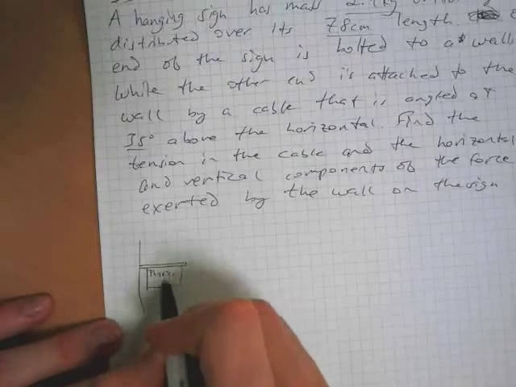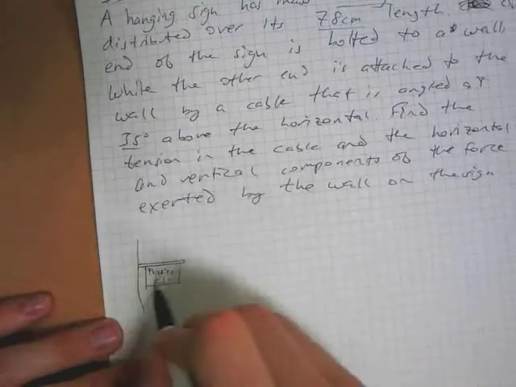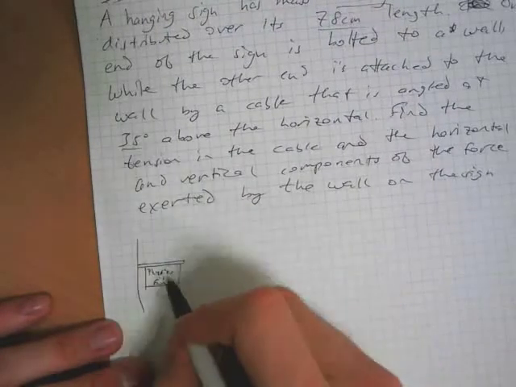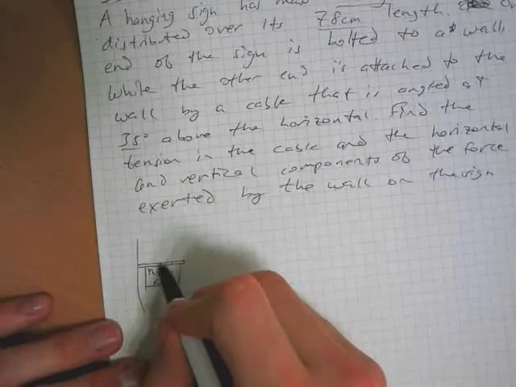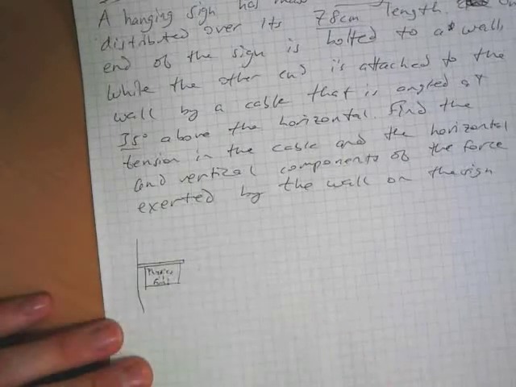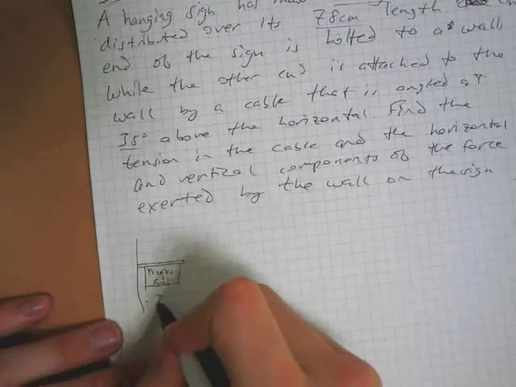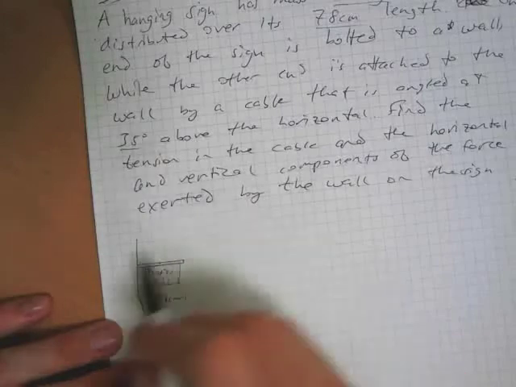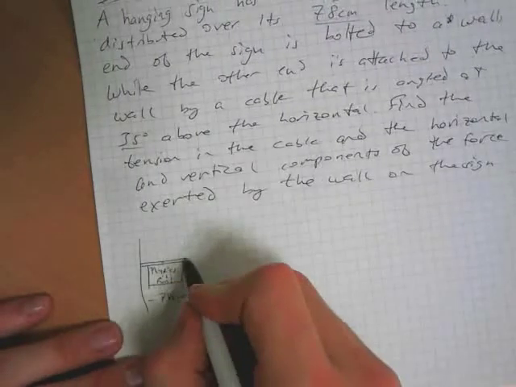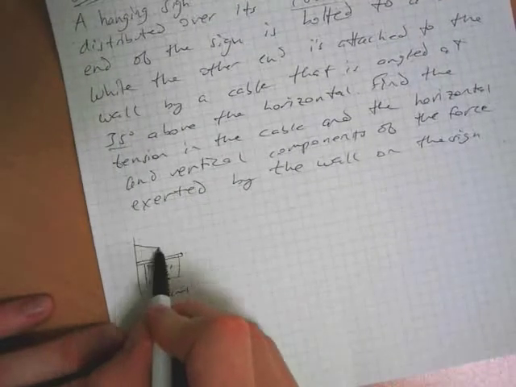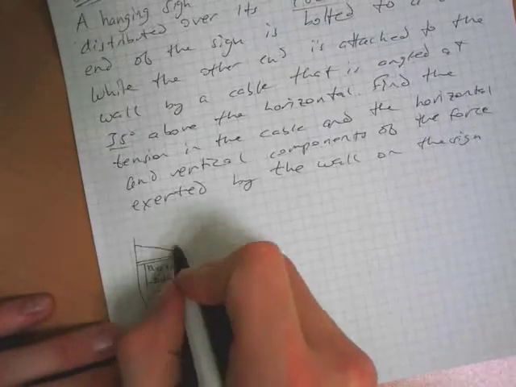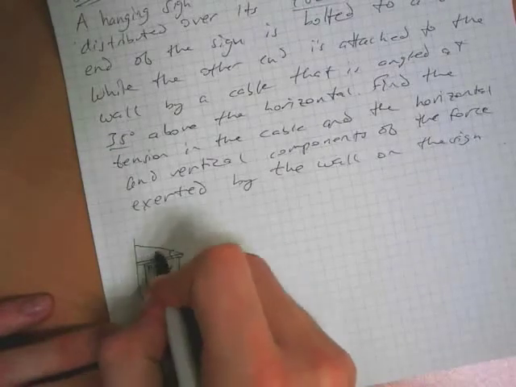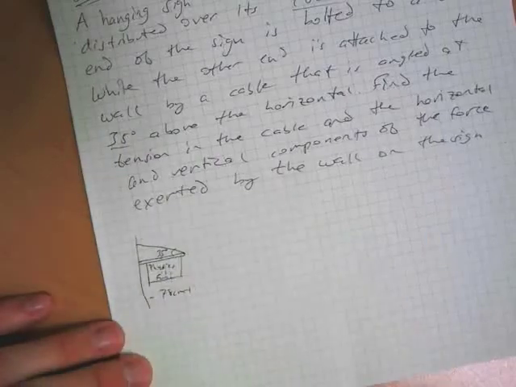So here's our sign, and the sign is uniformly distributed mass, so its center of mass is right in the middle of its length, which is 78 centimeters. And then this far end is attached to the same wall by a cable. That makes an angle of 35 degrees above the horizontal.